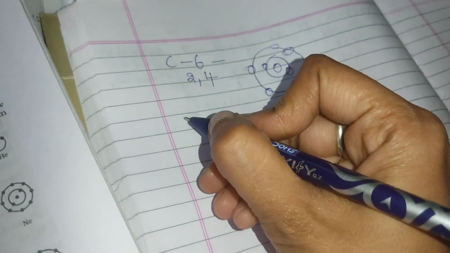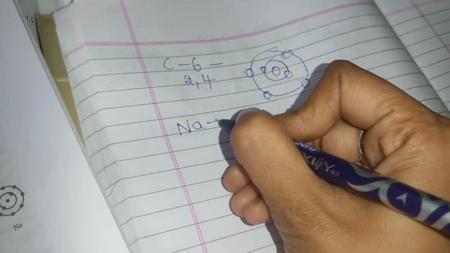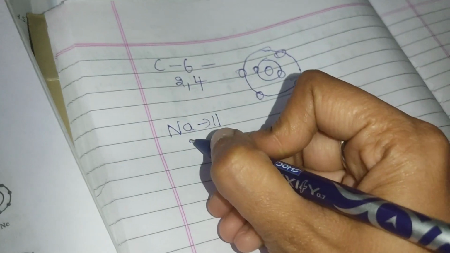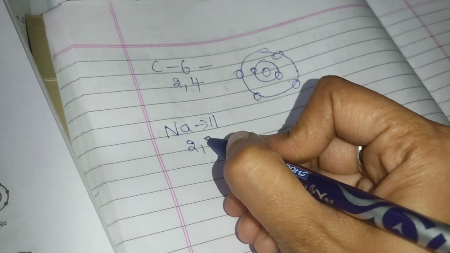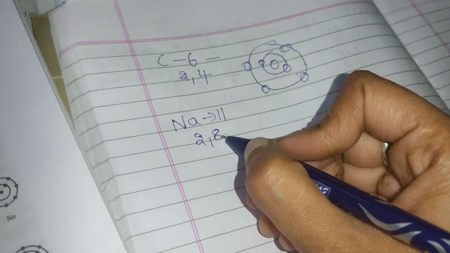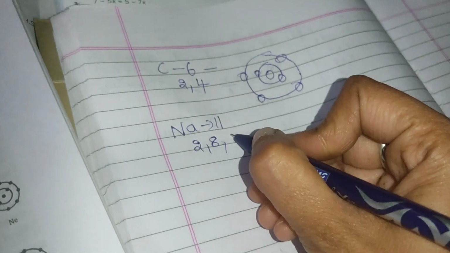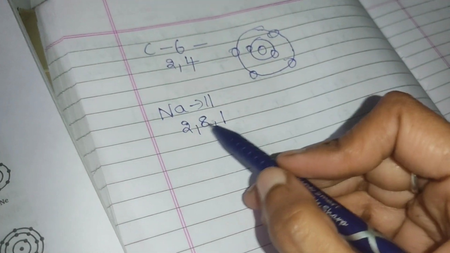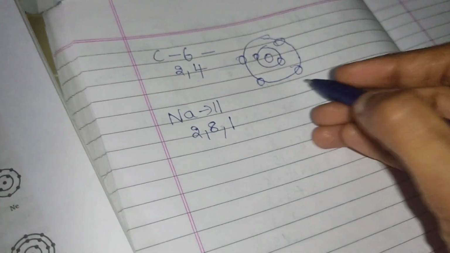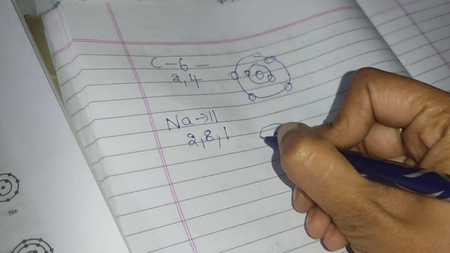Next is the sodium atom. Its atomic number is 11. So how is it distributed? 2, 8, the maximum is 8 for L. So the remaining is 1. So 2 plus 8, 10, plus 1, 11. Correct. So we will write the nucleus.